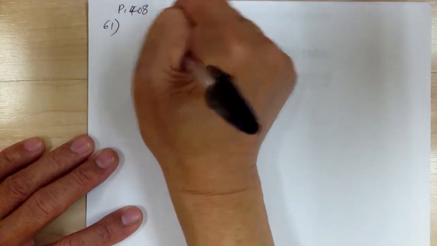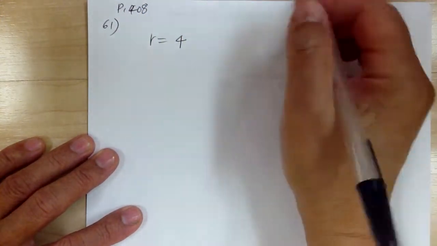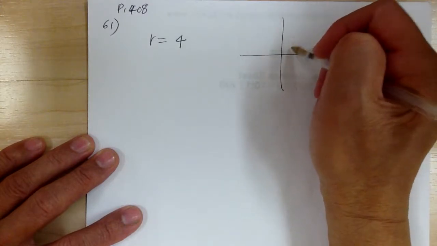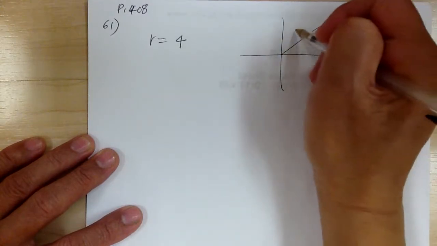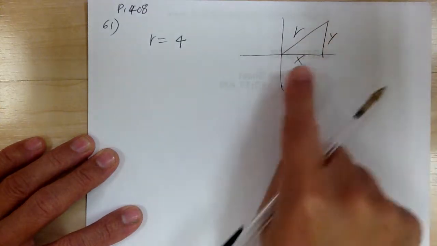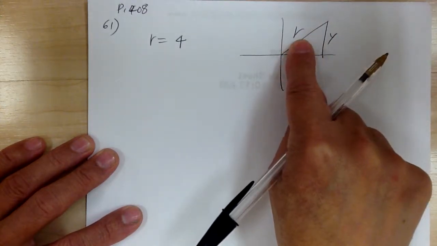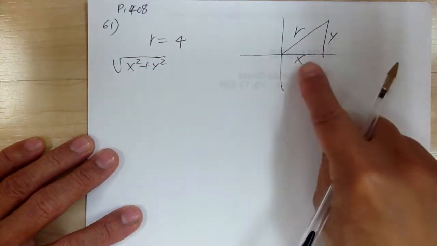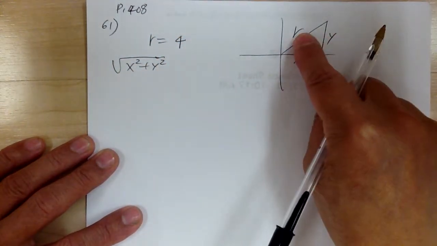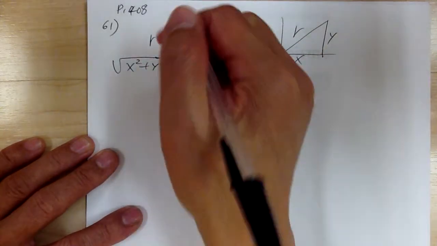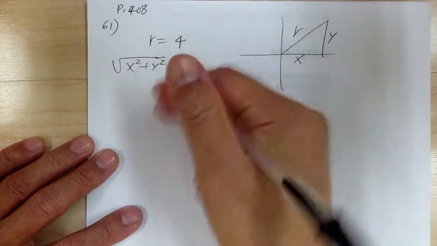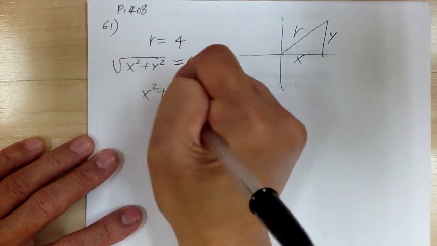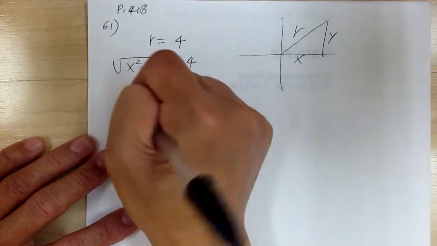Okay, you got r equal to 4. Okay, so this one, you can notice that r is a hypotenuse, right? So r equal to square root of x squared plus y squared, right? So again, it's a squared plus b squared equal to c squared. Okay, so this is equal to square root of that. And you can square both sides to get rid of the square root. So you're going to get x squared plus y squared equal to 16.